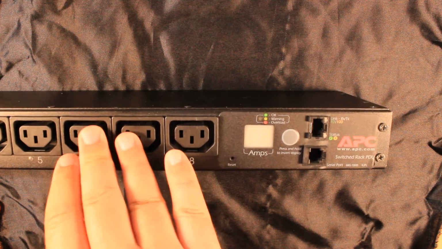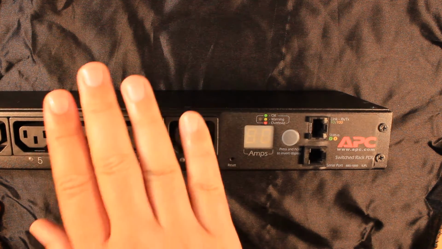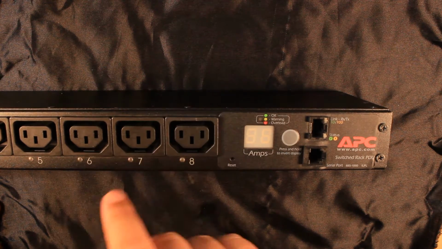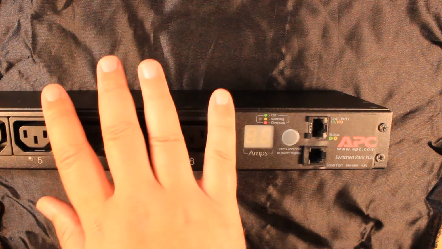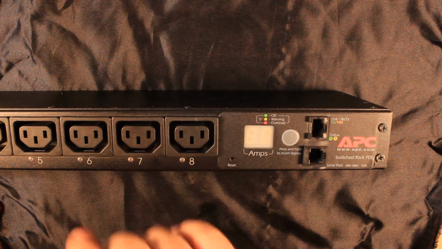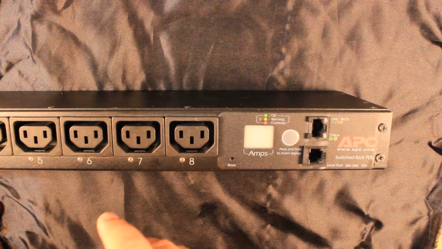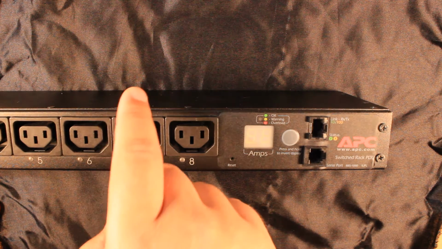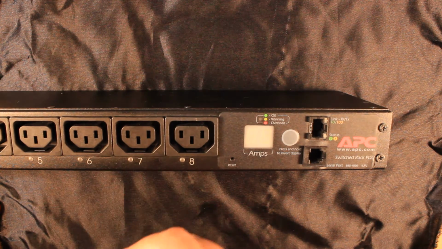Or more realistically, you can buy one of these units, attach it to your lab, and attach it to some small low power computer like a Raspberry Pi or Banana Pi or something like that.